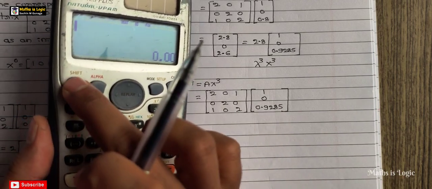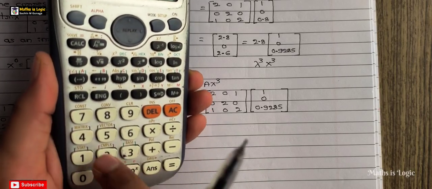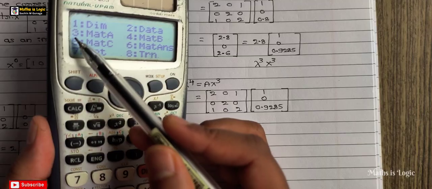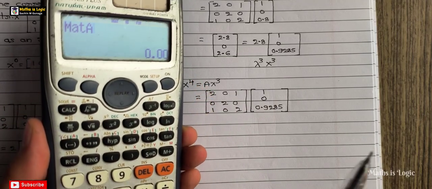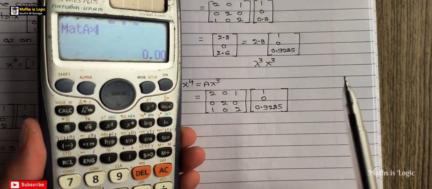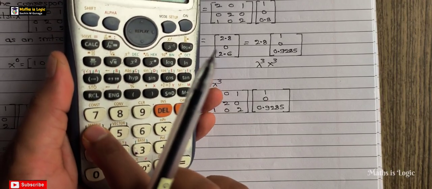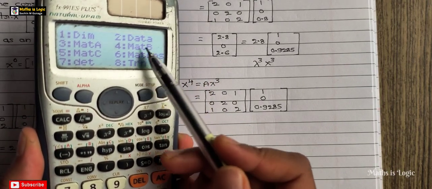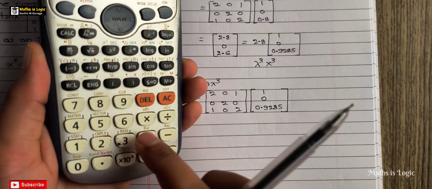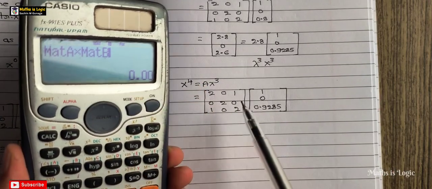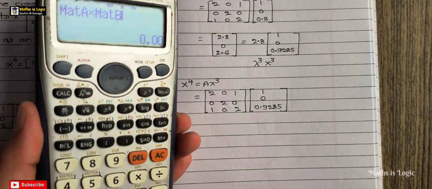Now we need to multiply both the matrices. For that again press shift, press 4, then matrix A, press 3, into, next press shift, again matrix 4, then matrix B, press 4. Now matrix A into matrix B, these two matrices it will multiply.